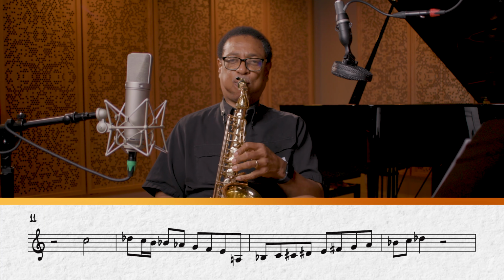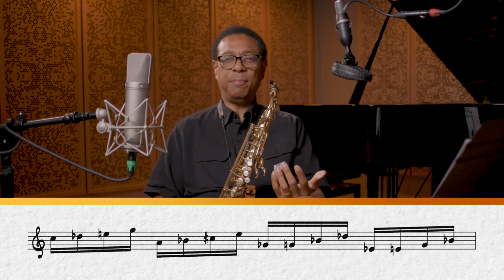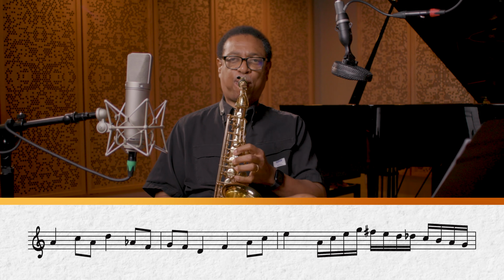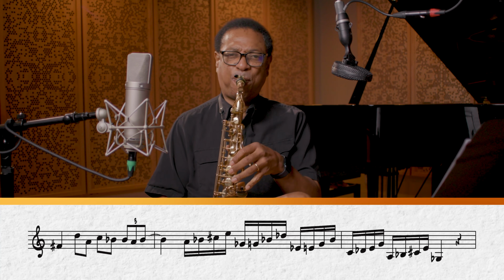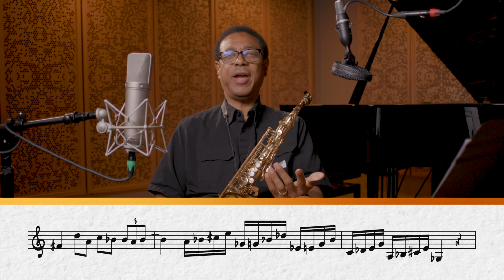I'll demonstrate here. So when we have Caravan, that's a straight diminished. Those are triads being manipulated. Now I'm going to play. Same thing with those triads there.